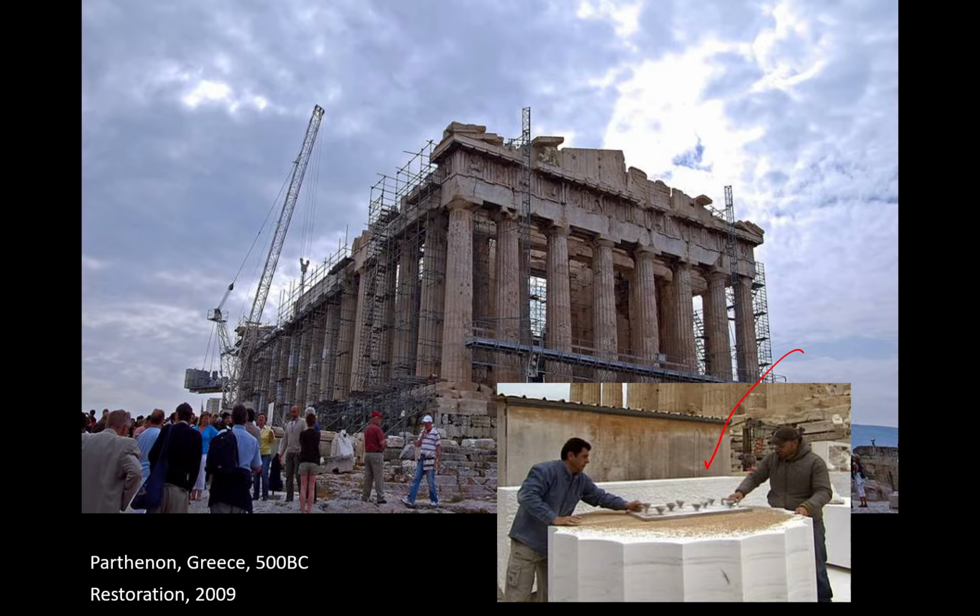And this image here is from a restoration that was happening in the year 2009. And so they had made by hand, in the same techniques that the Greeks would have used, a segment of a column that they're going to use to replace one that's been damaged. And this plate that they're using is a steel plate, and they've scattered some really fine sand on here, and they're actually grinding this plate back and forth to smooth out the surface of the stone so that it'll match perfectly with another piece of stone that's going to sit on top of it.